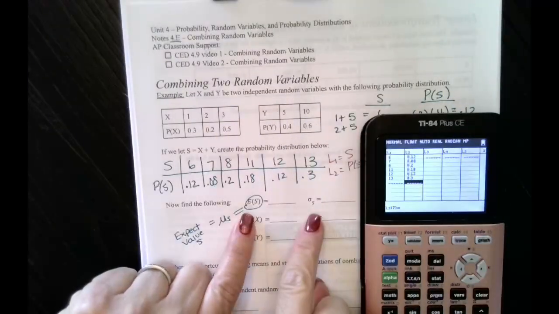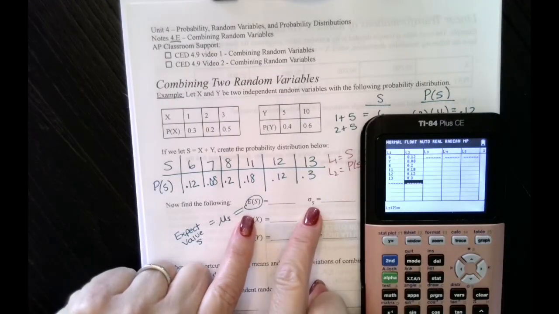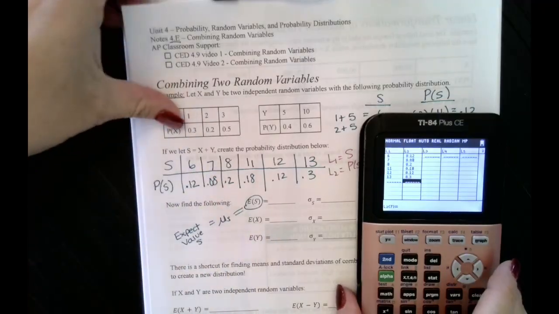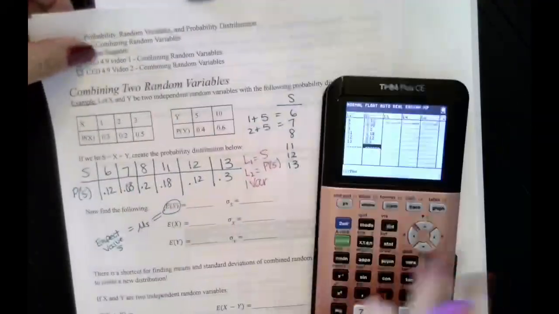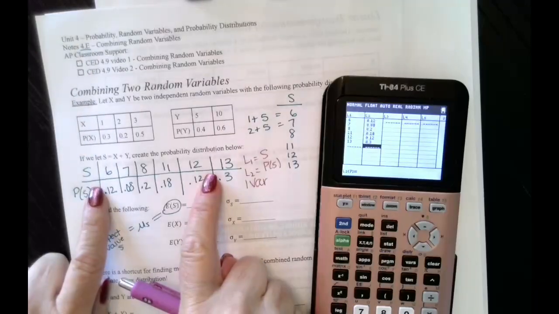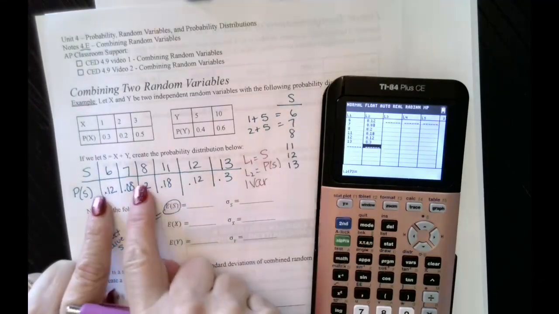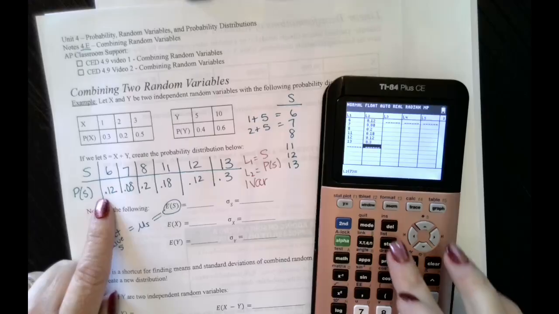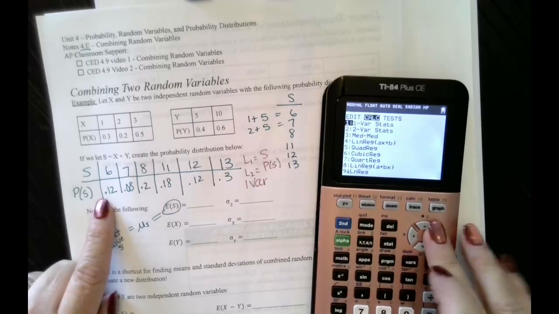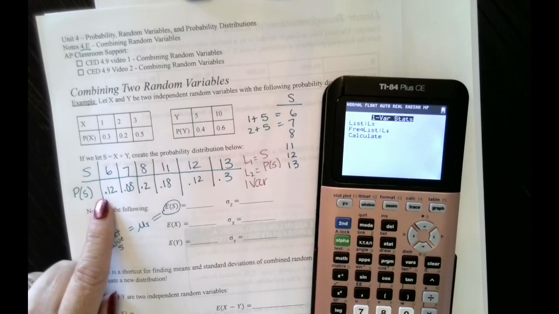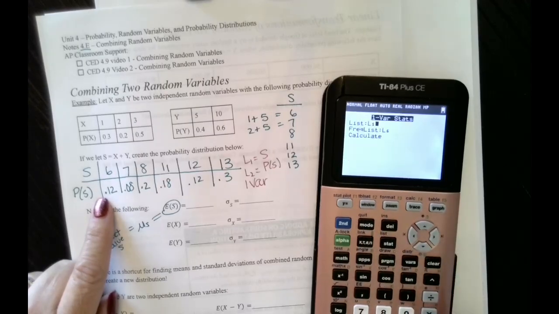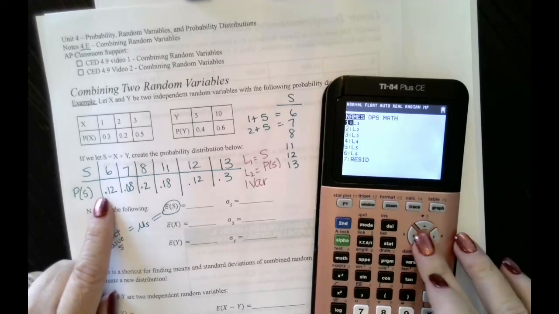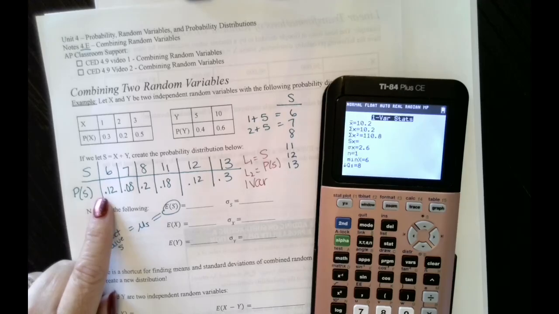All right, so now to get this value of E of S and the standard deviation, I'm going to run my 1-var stats, because even though it was two variables, now that I added them, I turned it into one-variable data. So I go back into stat, calc, 1-var stats, and my lists were L1 and L2.